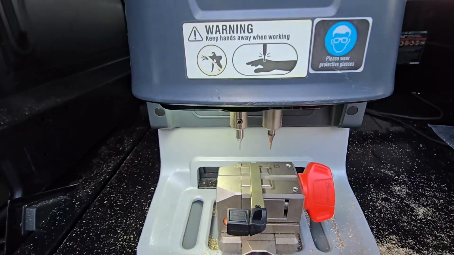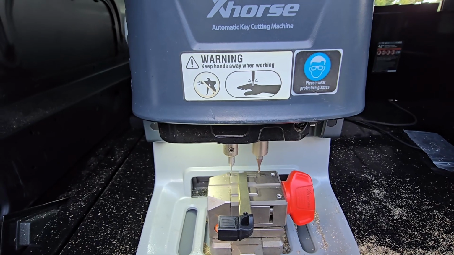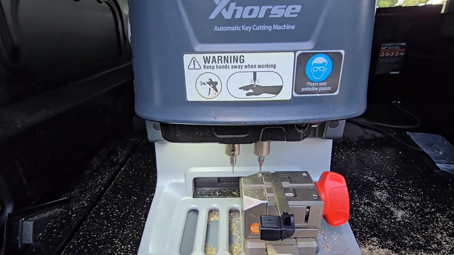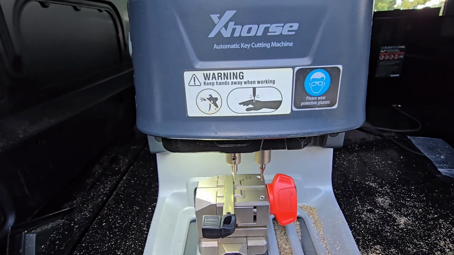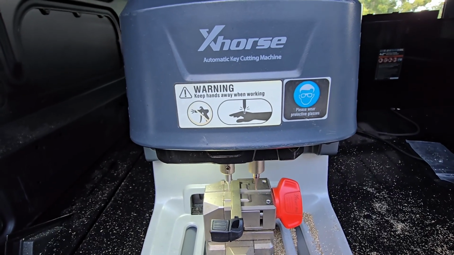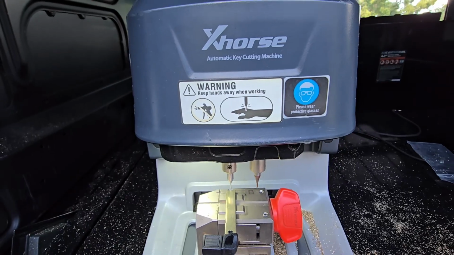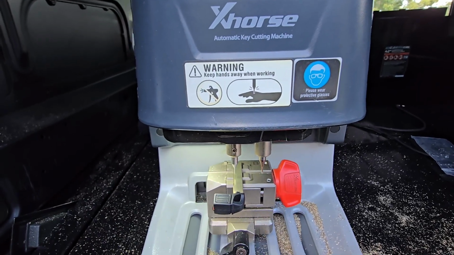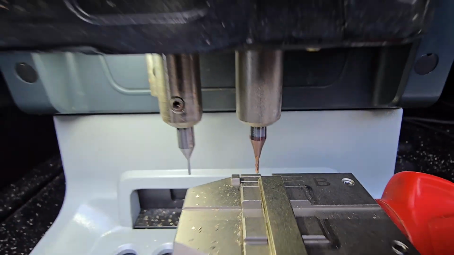And this works like a little CNC machine. The probe will go through and calculate the position of the key so that it cuts all the cuts in the right position. And then the little end mill blade will come down and carve out what they call the high security laser cut key. That's actually a little end mill bit there.